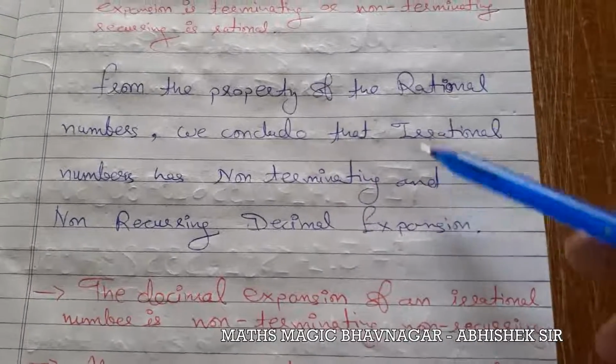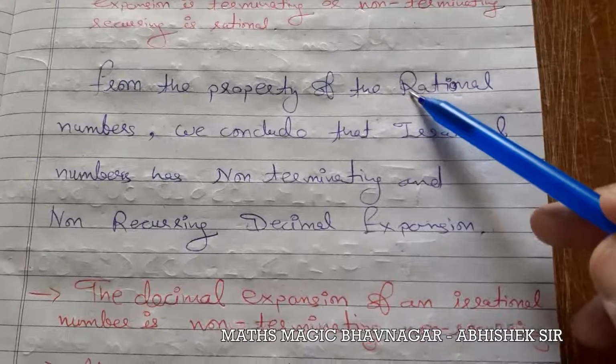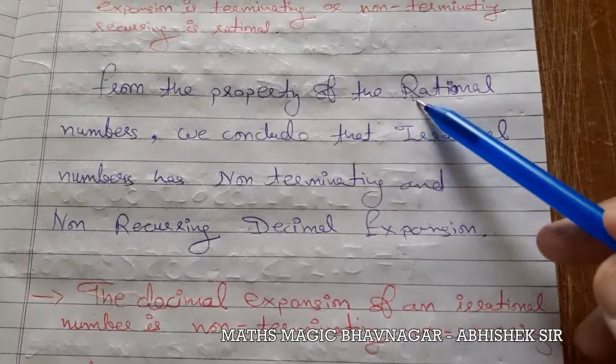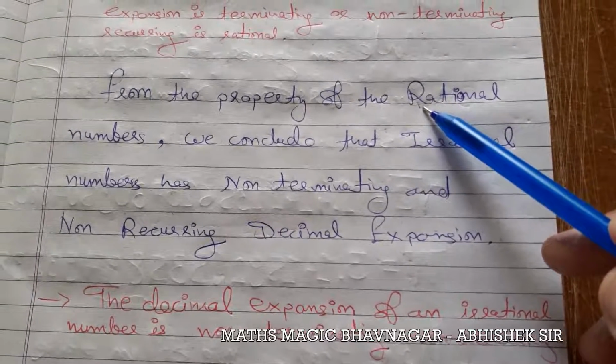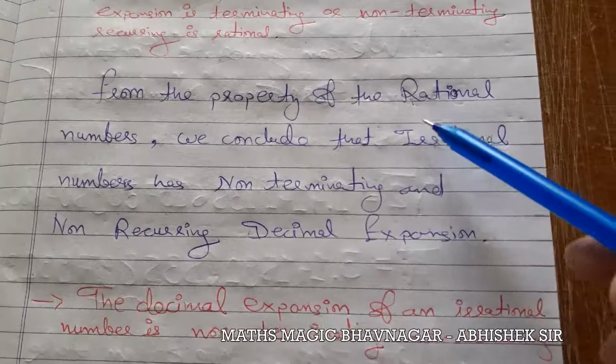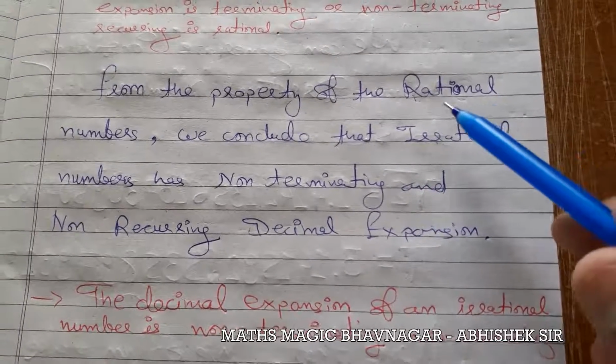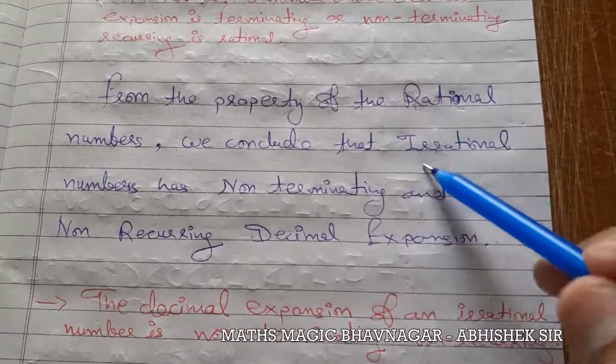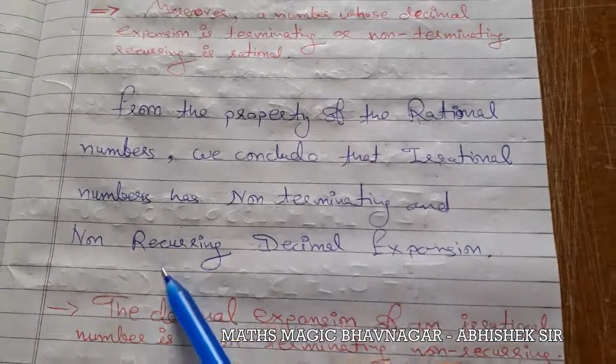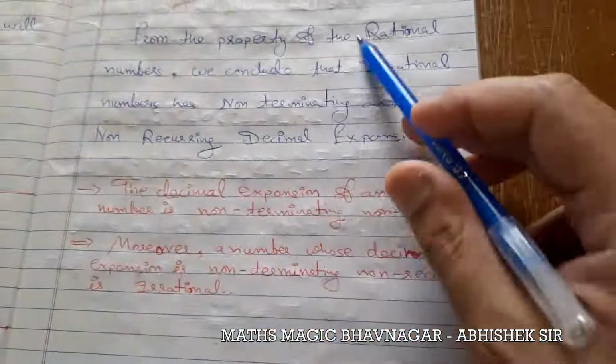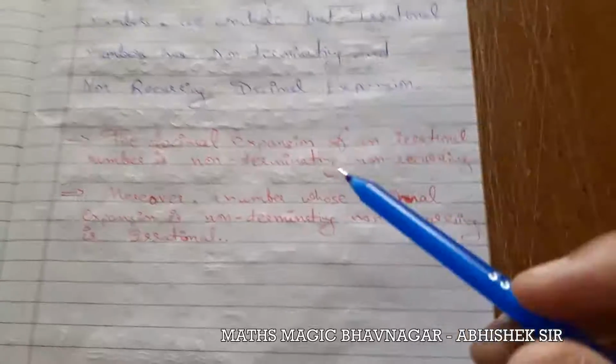That is, if the rational number has a decimal expansion that is terminating or non-terminating recurring, then the decimal expansion of an irrational number will be non-terminating and non-recurring. This is the result we are getting from all the calculations above.